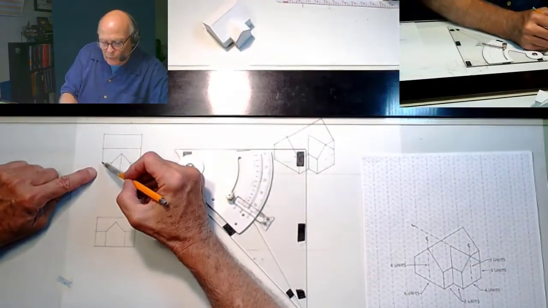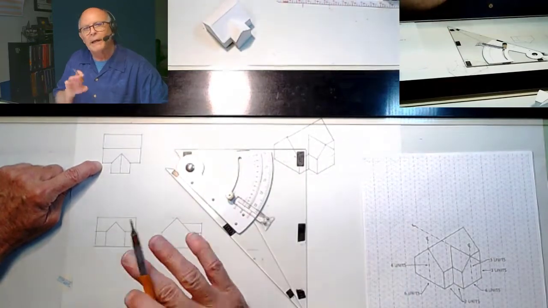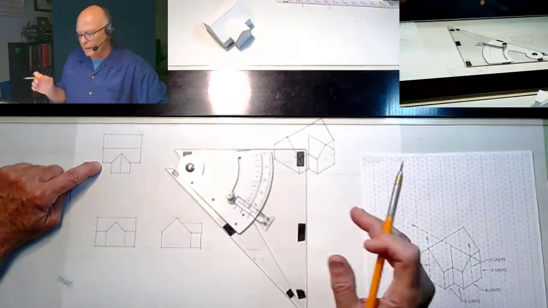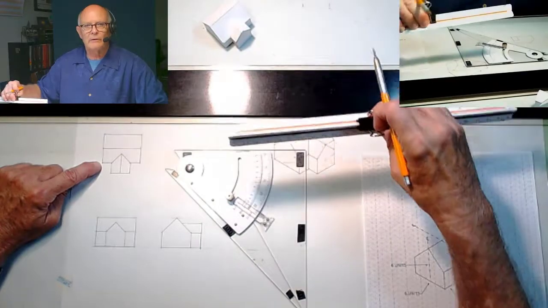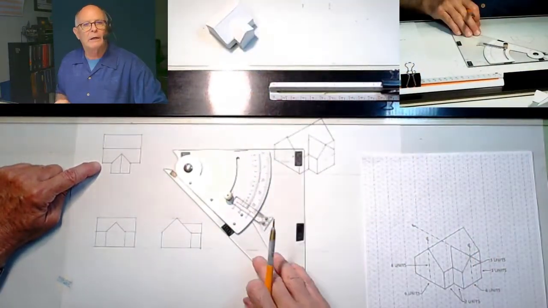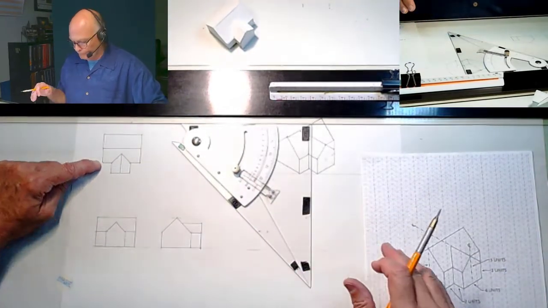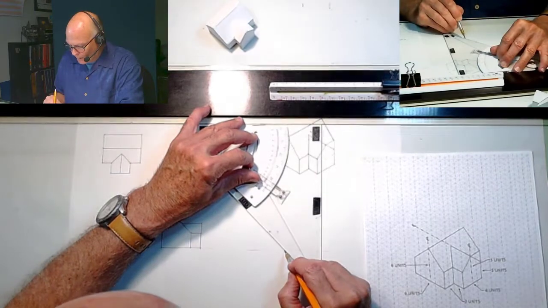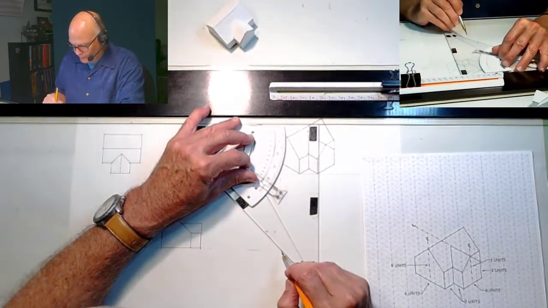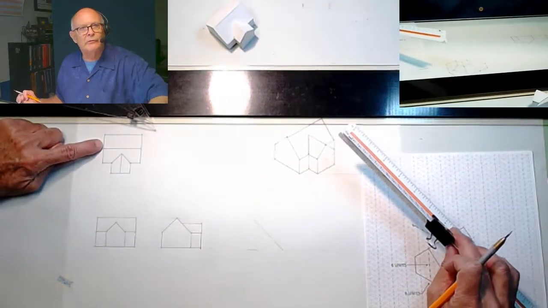We're going to start with this corner again, which is this corner, and map it out. We're going to use the scale and the 45-degree triangle. To do that, I'm going to start with a point, just pick a point right here, and we know that is 6.